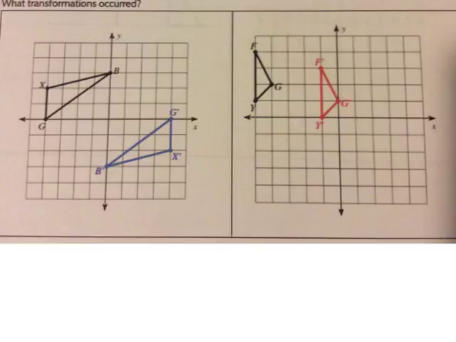Today we're going to practice identifying rigid transformations. So we want to see, was it a translation, was it a reflection, or was it a rotation? It might have also been a series of transformations. So a shape could have been translated and then reflected. Let's take a look at these two examples.